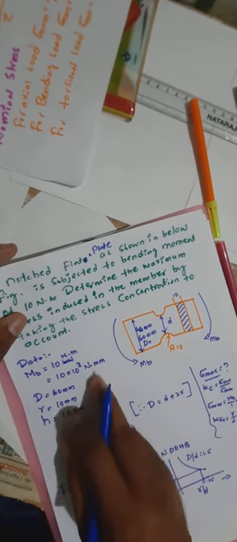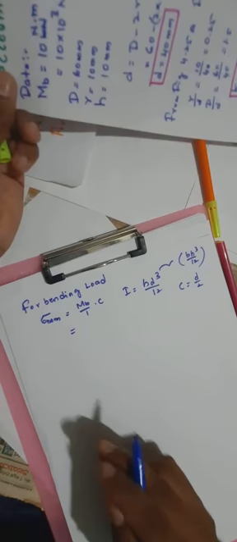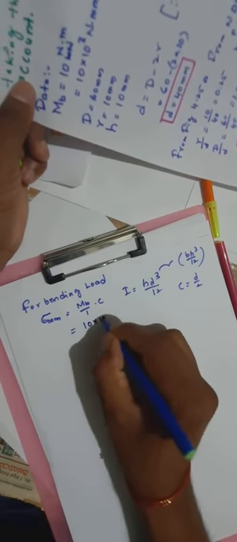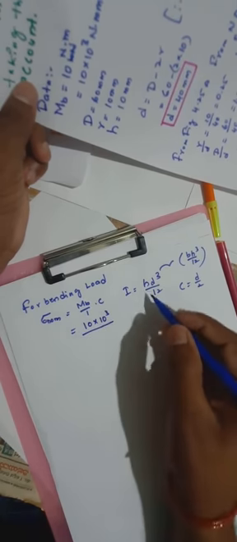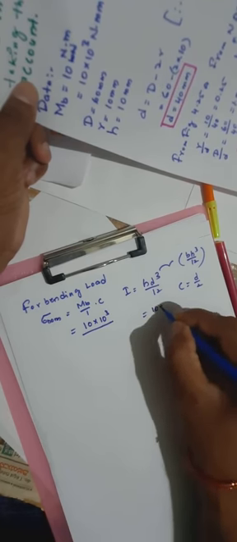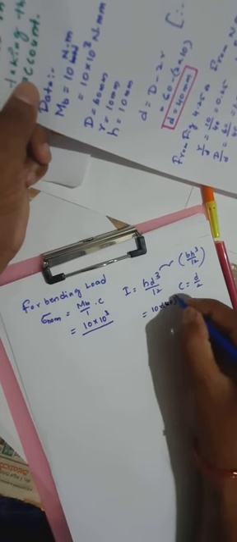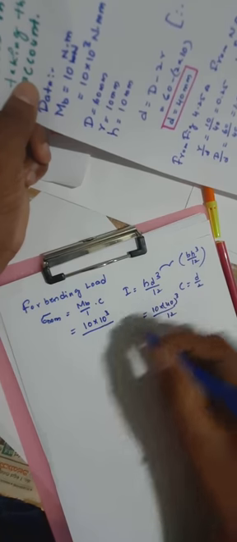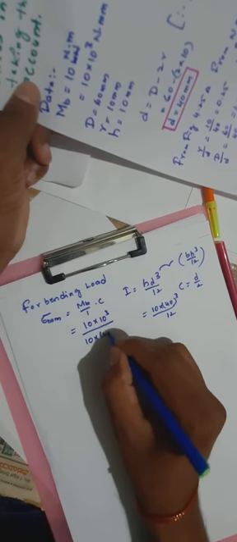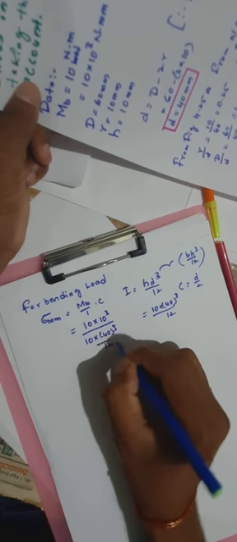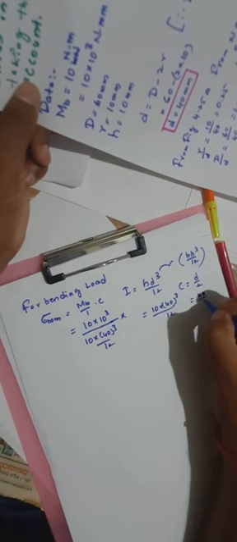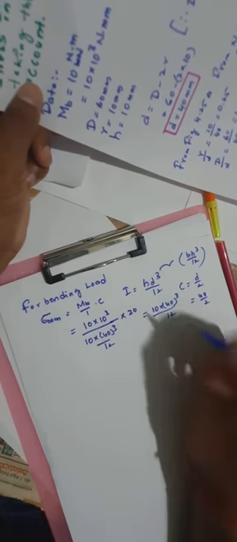Substituting, 10 into 10 to the power 3 divided by I, where I is 10 into 40 cube divided by 12, and C is equal to d by 2, 40 divided by 2, so it should be 20.